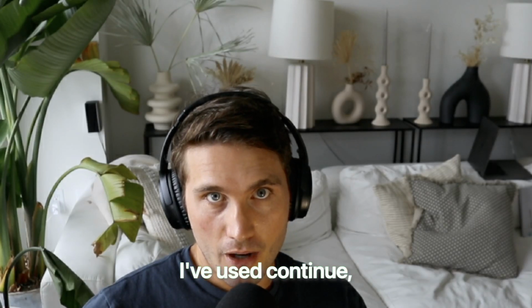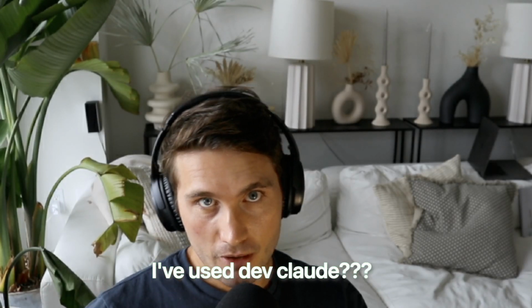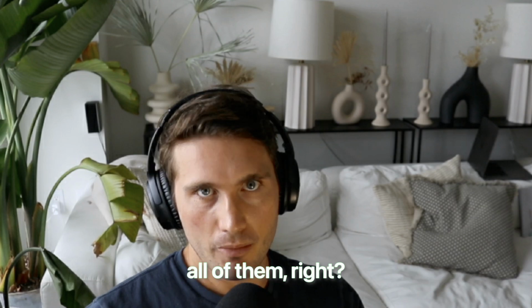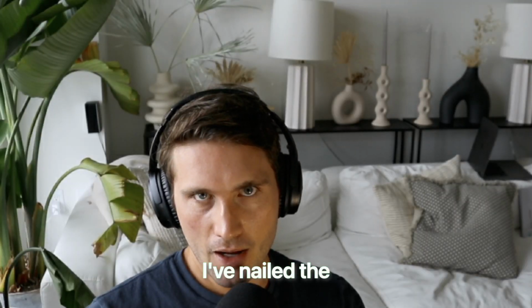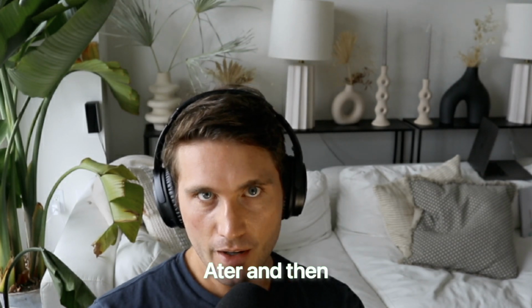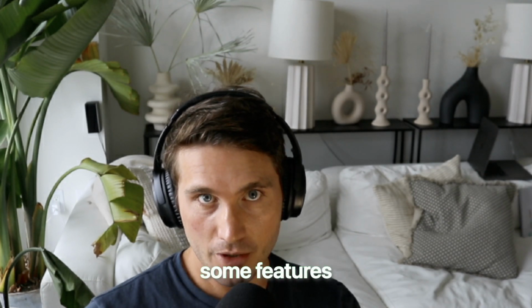I've used Cursor, I've used Continue, I've used Claude Dev, all of them, right? But I think I've nailed the workflow for now. Starting in Aider and then going to Cursor. Today we're building some features in my product.